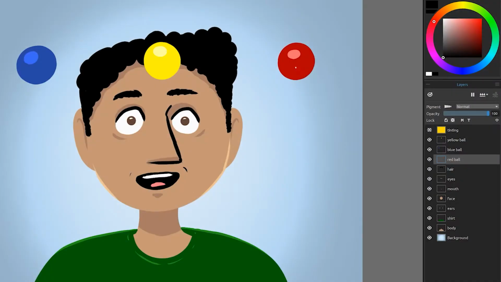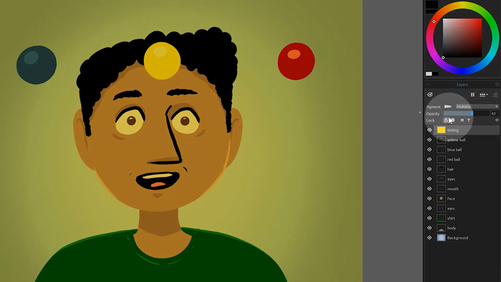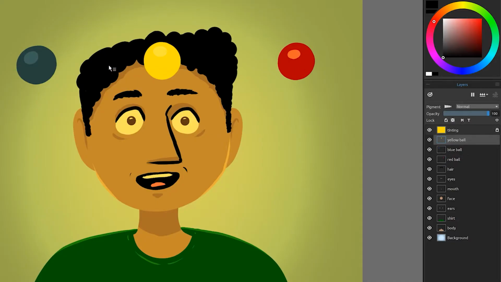Selecting a layer this way works great until you create a layer that covers the other layers. I have this tinting layer hidden. I'll show it, and you can see that it's being used to tint the entire canvas. As long as this layer is visible, I'll only be able to select the tint since it covers all of the other layers. So in this case, selecting the layer from the canvas is not going to be very helpful. I'll need to lock the tinting layer to exclude it from being auto-selected, and now I'm able to select the underlying layers.